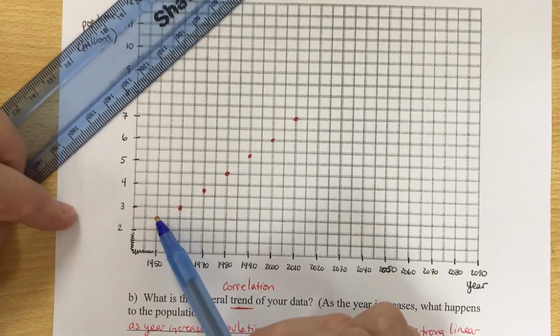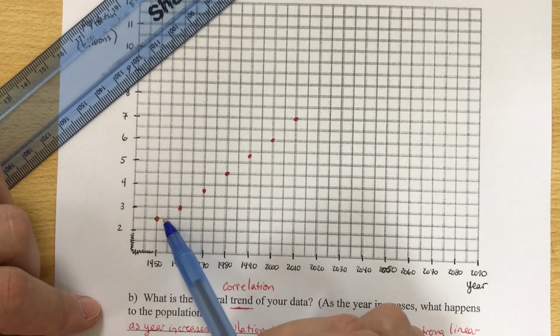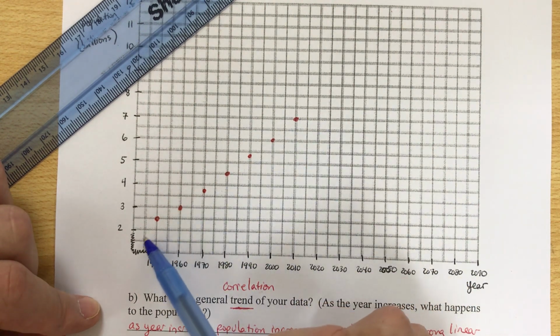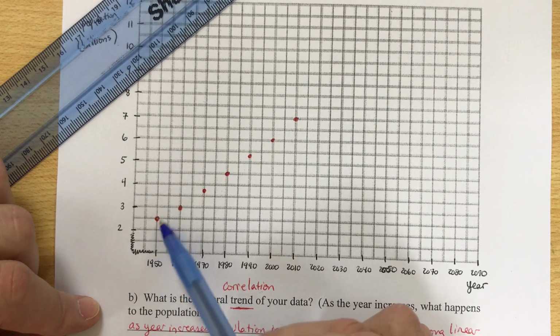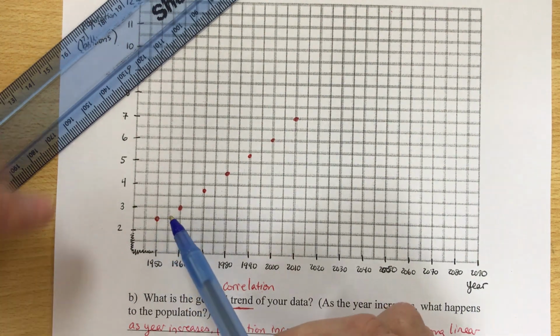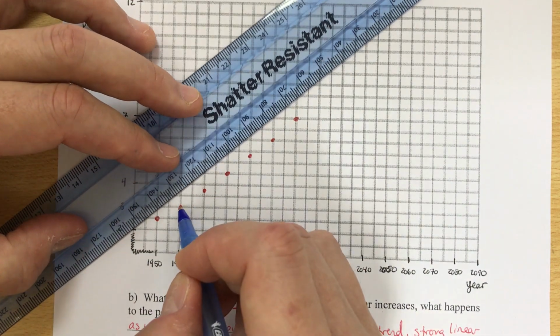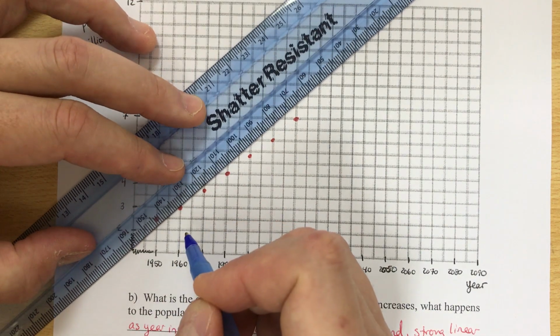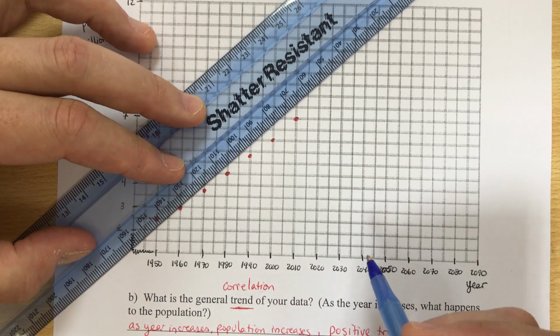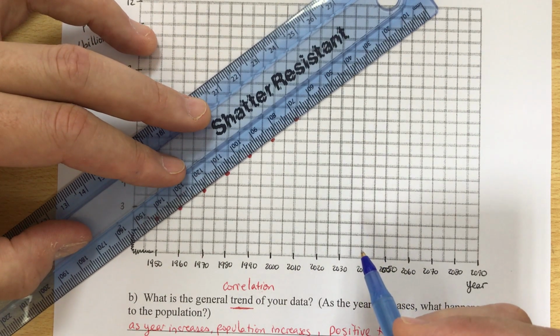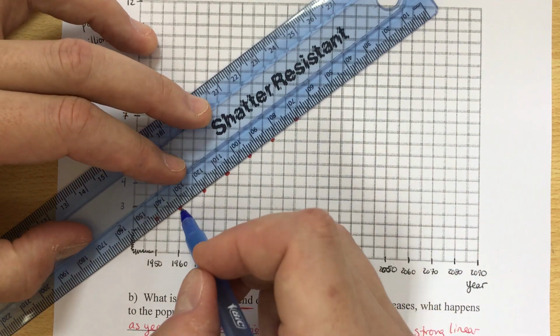I'm not going to use this point because this is the one that seems to be off. If I tried to draw a straight line, this would be the outlier, and that probably wouldn't be on the line. So I'm not going to start with that point. I'll take the 1960 and 3 and I'll connect that to, let's see, right about, let's go through there.